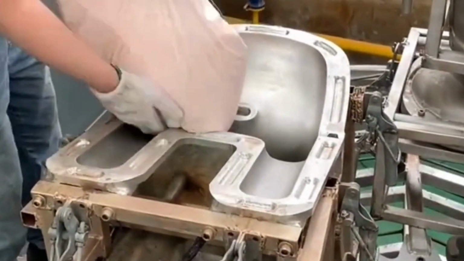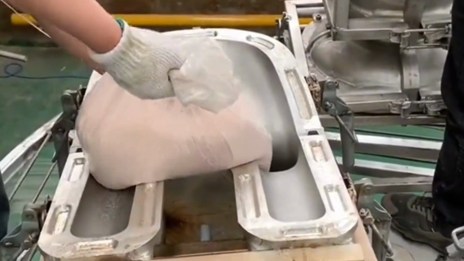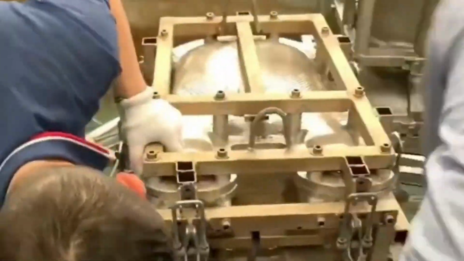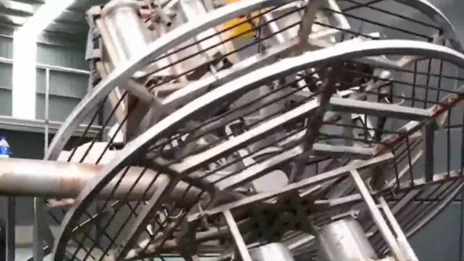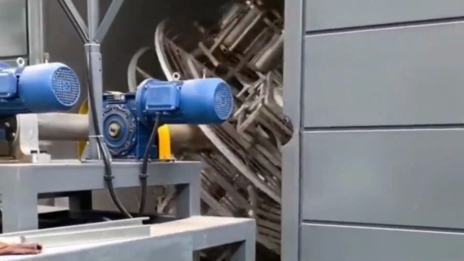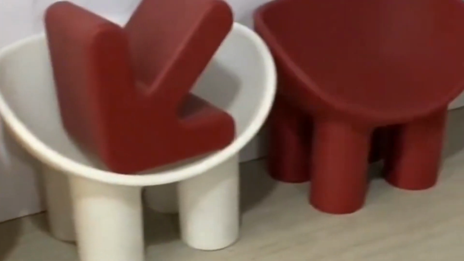The heating and cooling cycles in rotational molding take longer, which results in a lower production rate. Additionally, the rotation of the mold requires more time to ensure the plastic is evenly distributed. However, rotational molding has the advantage of being more flexible in terms of product design changes. Since the molds are less complex, modifications can be made more easily and at a lower cost.